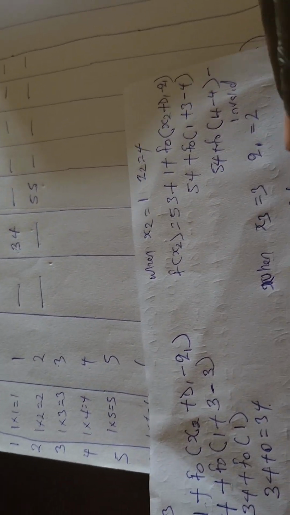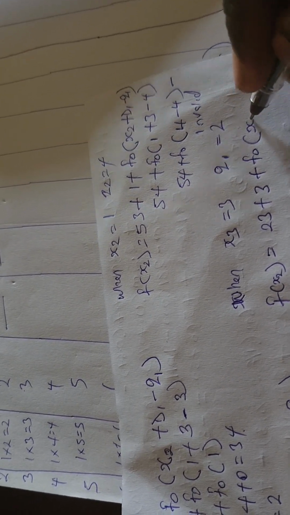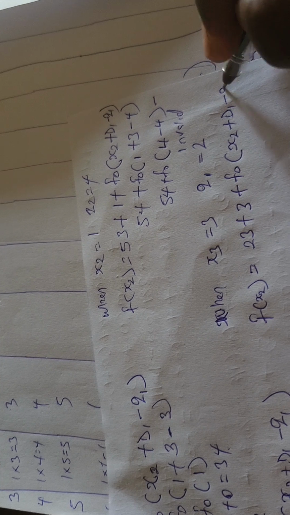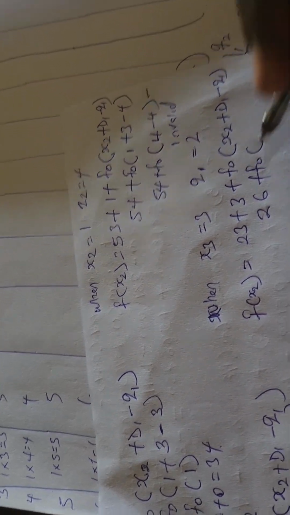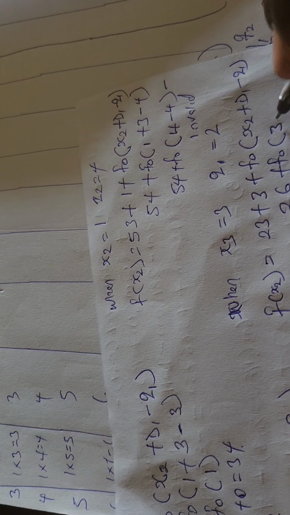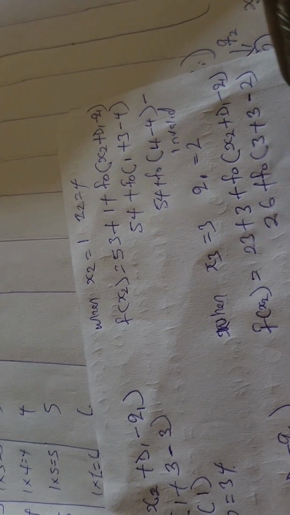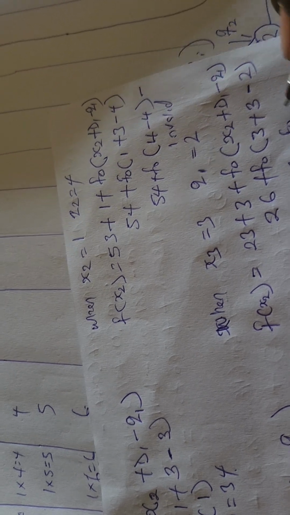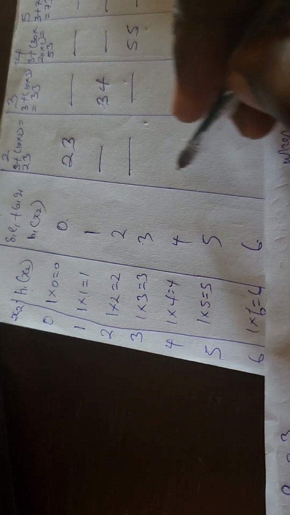Our holding cost here at this point is 3 plus f naught of x2 plus d1 minus q1. So 26 plus f naught, 3 minus 2, right? So 26 plus f naught, 6 minus 2, that is 4, is invalid.